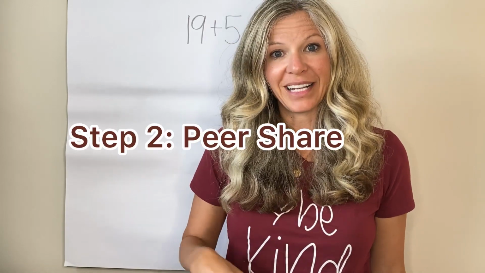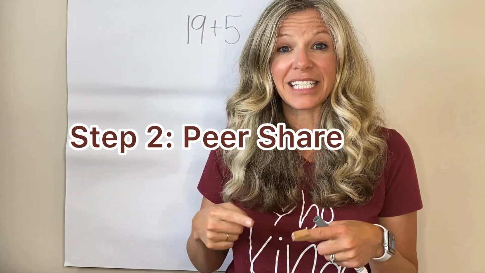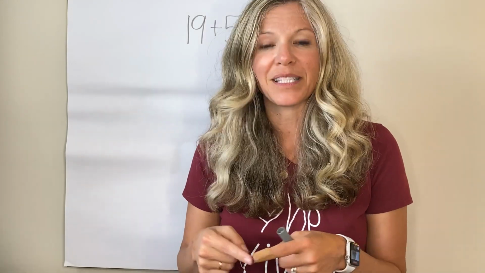After you've given ample think time and you see most students have given you that thumbs up, you're going to do some peer sharing and let them turn and talk with their neighbor and explain their strategy with somebody sitting next to them. And the benefits of this are twofold.